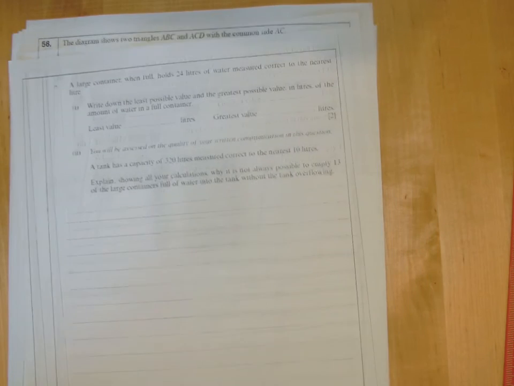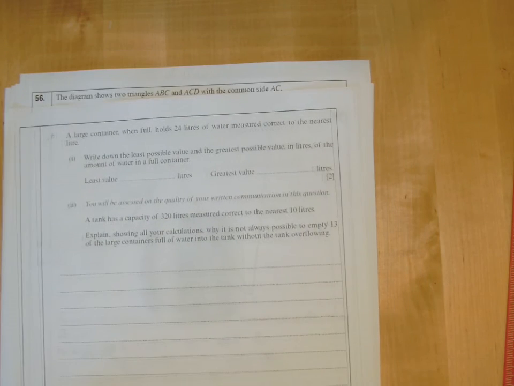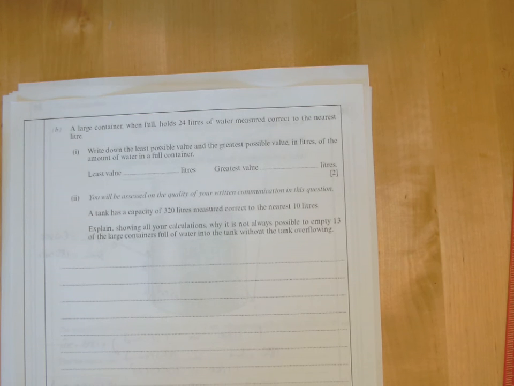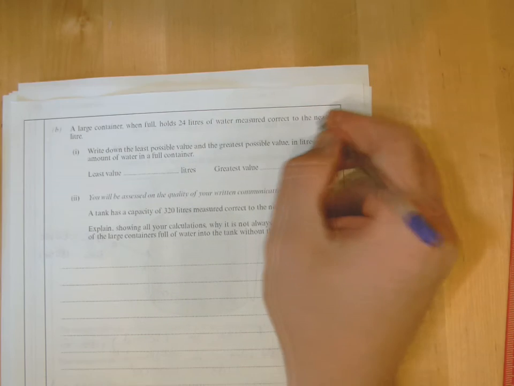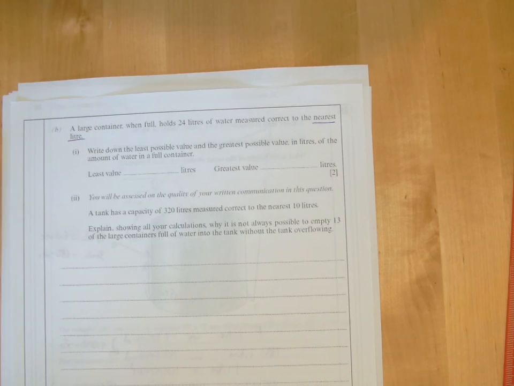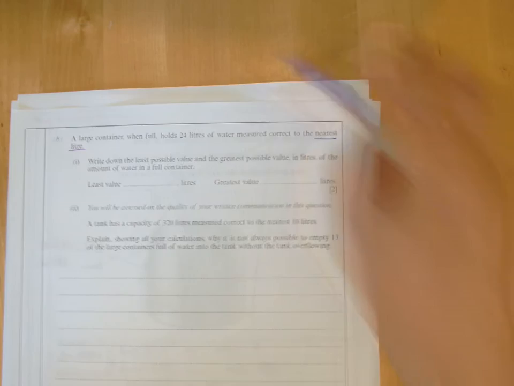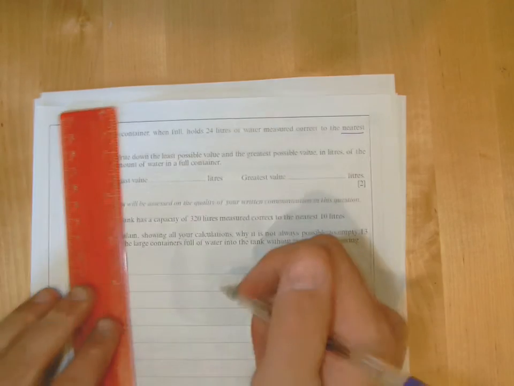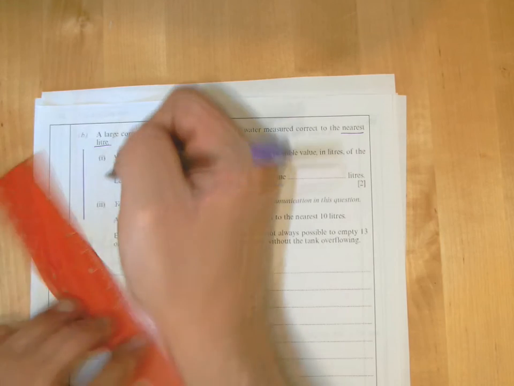Okay, part B, it says a large container when full holds 24 litres of water measured correct to the nearest litre. Okay, so that's a bit important there, isn't it? We've got boundary values here. Write down the least possible value and the greatest possible value in litres, the amount of water in the full container. So, a little sort of number line might help.